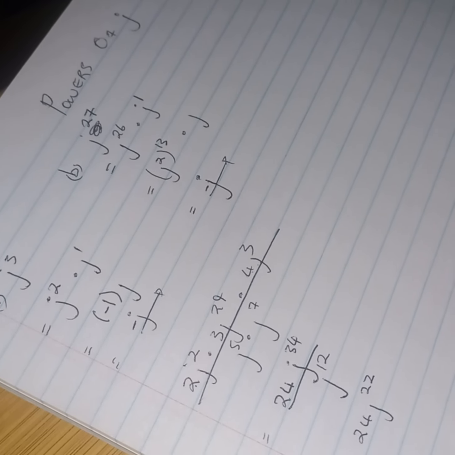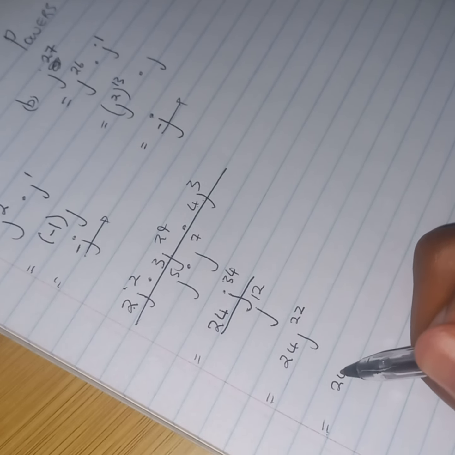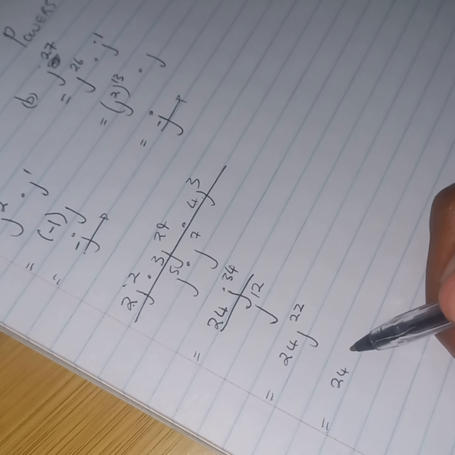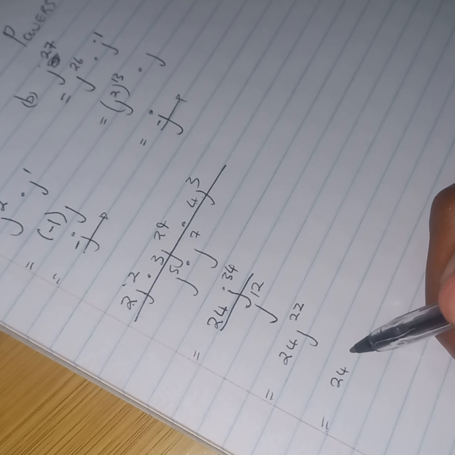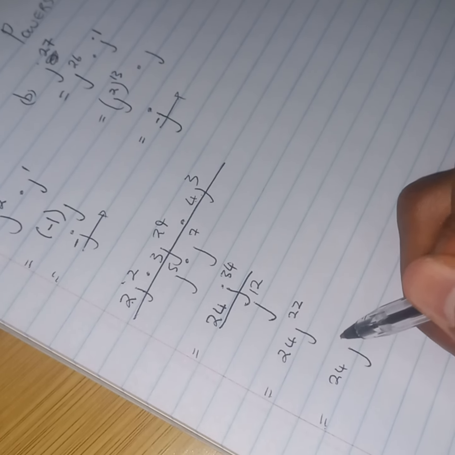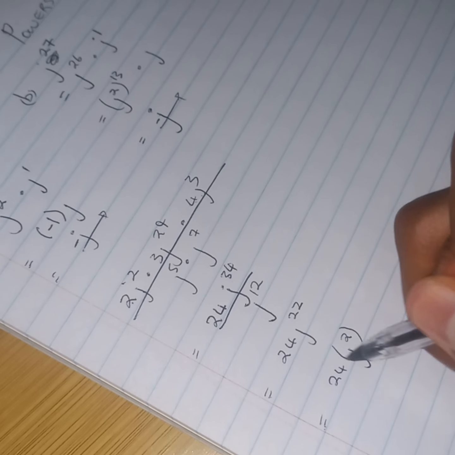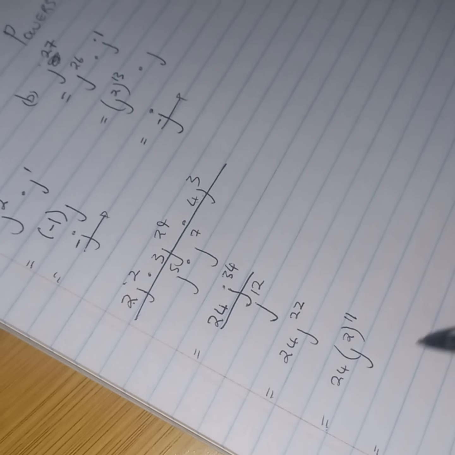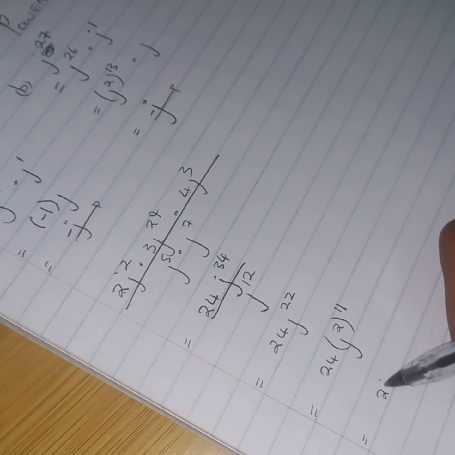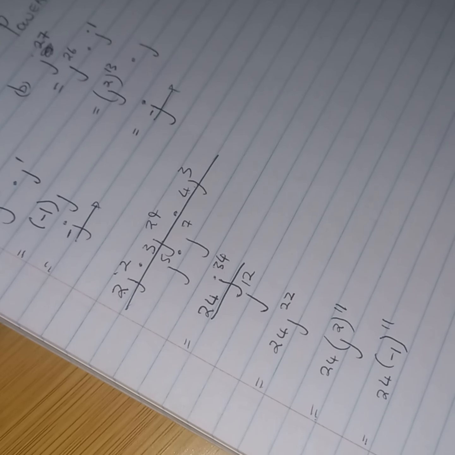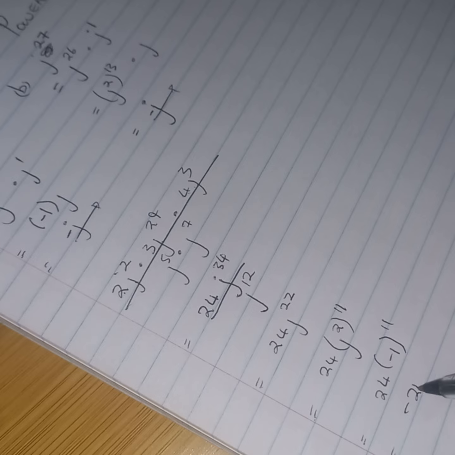But remember that 22 divided by 2 is 11, so you can write this as J to the power 2 to the power of 11. But you know for a fact that J2 can be written as -1 to the power of that. So all in all, you're going to have a -24.